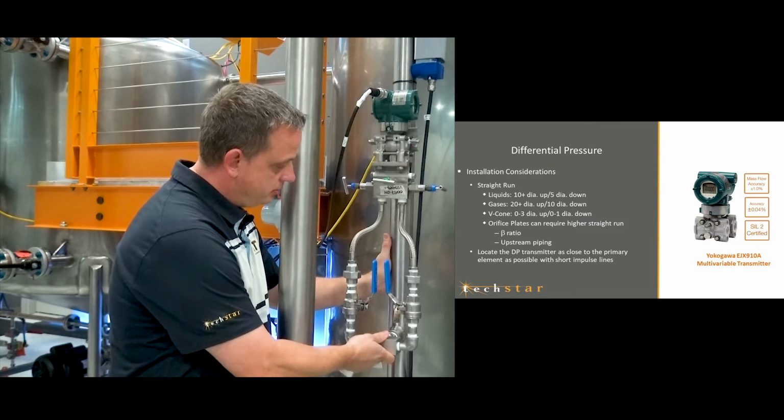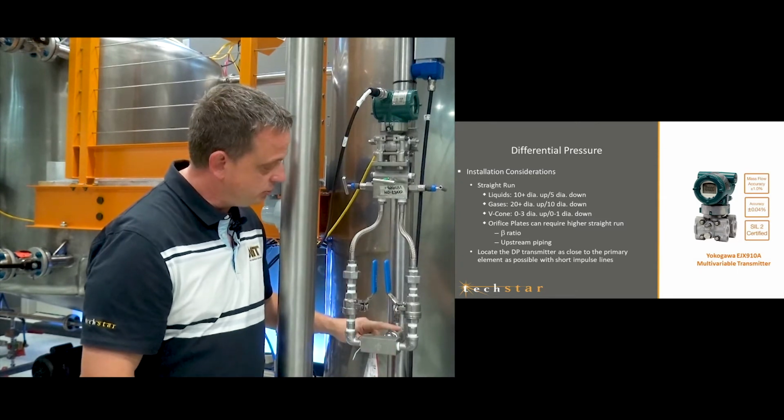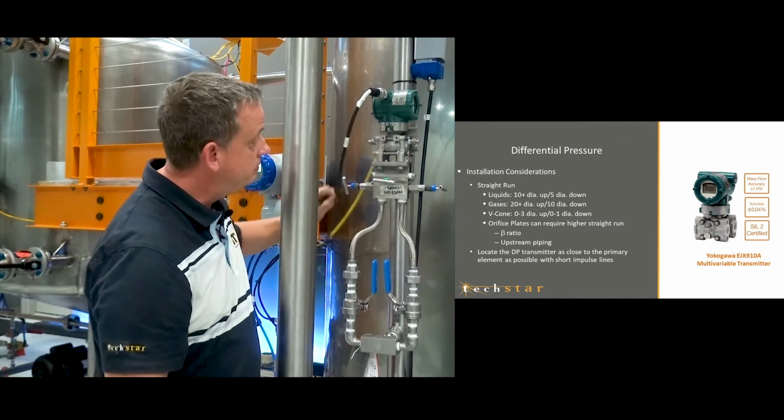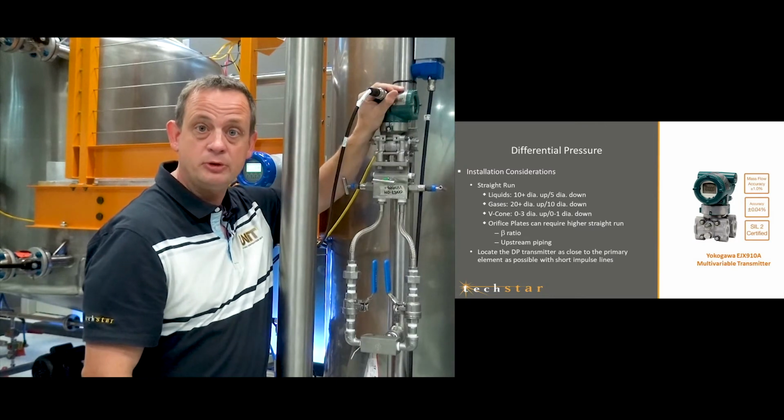But this is, like I said, differential pressure. This one is actually a Varibar primary element, and the secondary element is your transmitter itself.